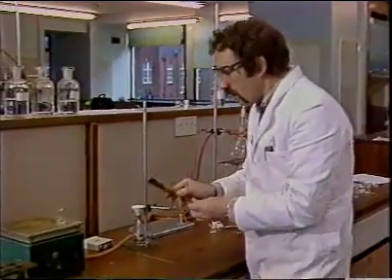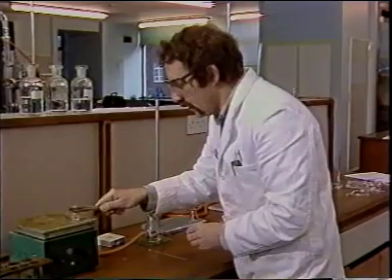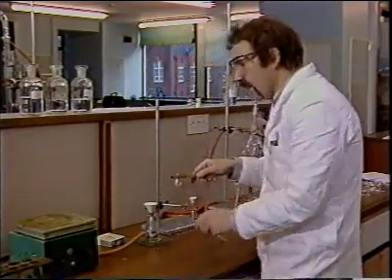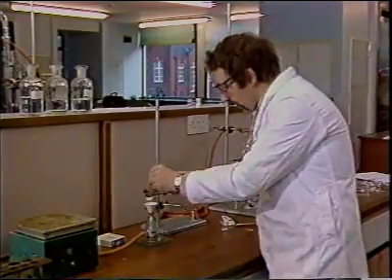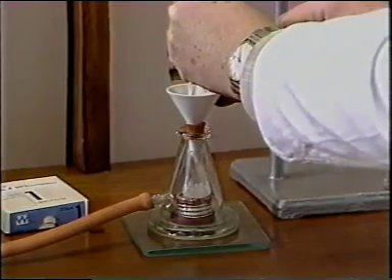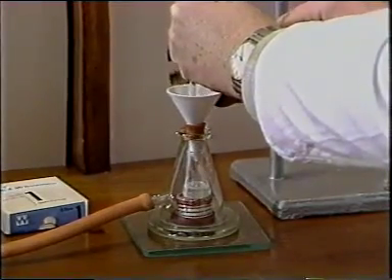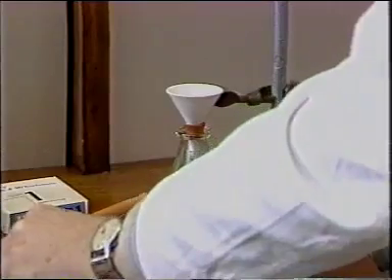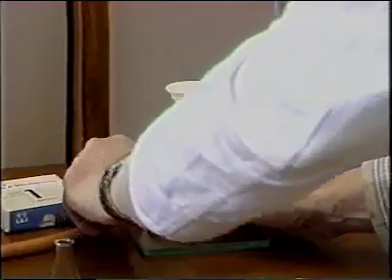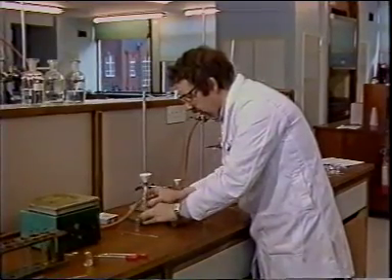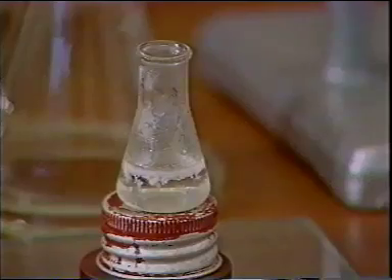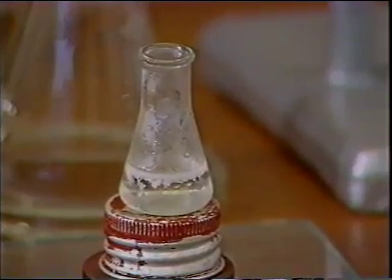Alternatively, our hot solution can be filtered under suction in this Buchner apparatus with a loose bottom. And the solution allowed to crystallize in this small flask.